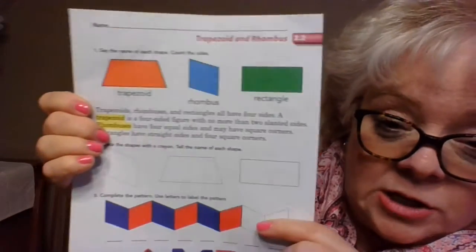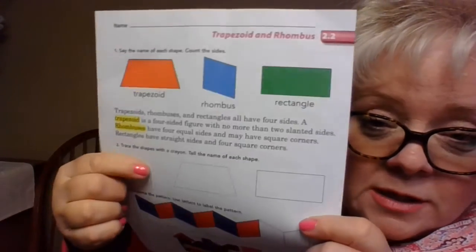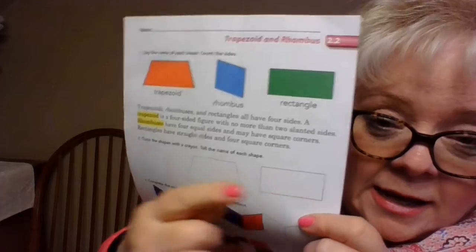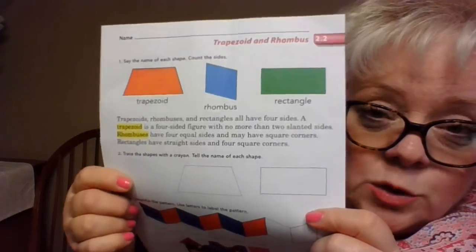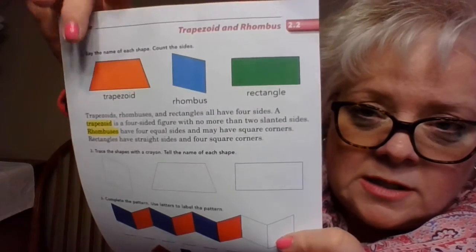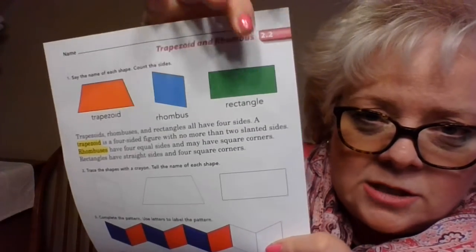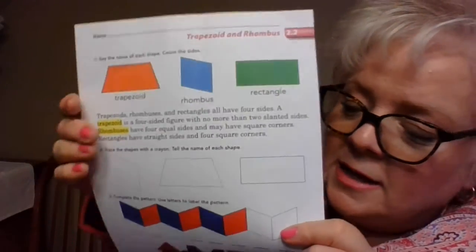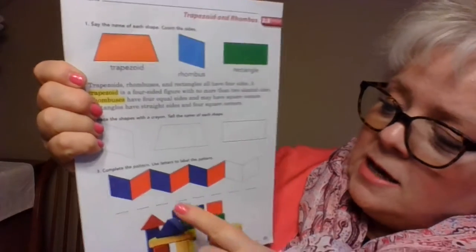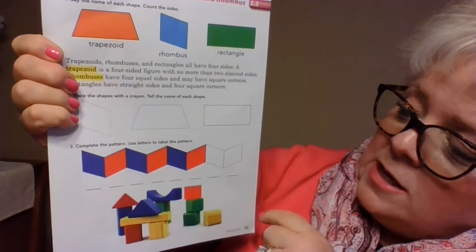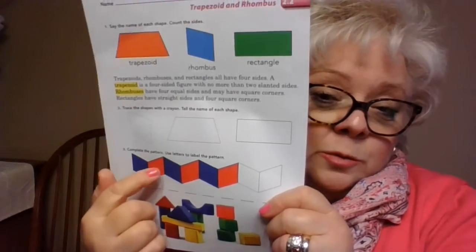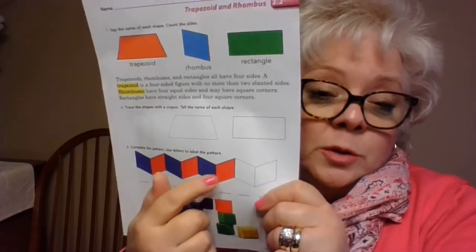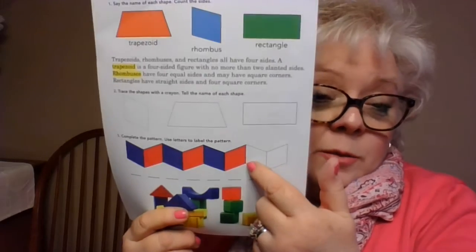Tell the name of each shape. So when you do this, tell mommy or daddy or someone older that's helping you the name of each one. And you might want to use the same color as the shape up here. And then down at the next part, it says, complete the pattern, use letters to label the pattern. Ooh, remember this? Blue, red, blue, red, blue, red. What are you going to put here?